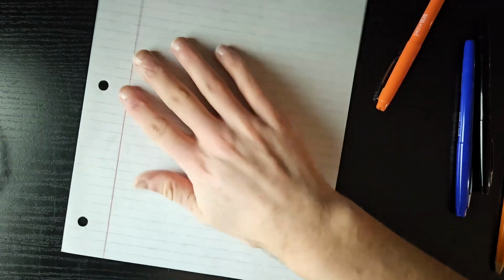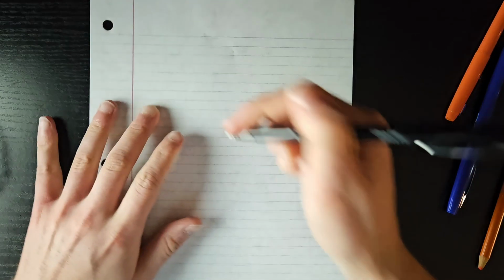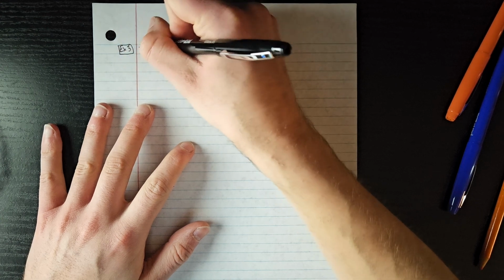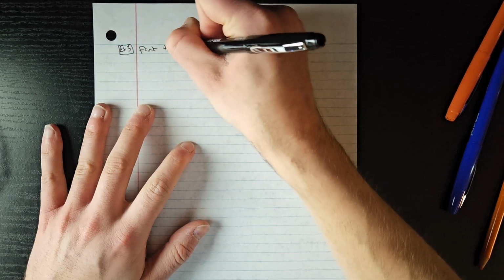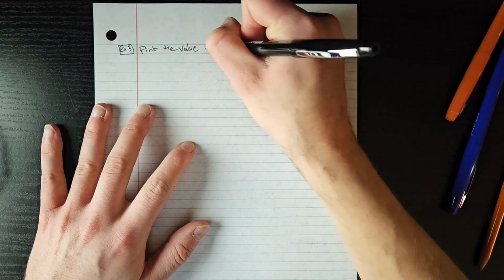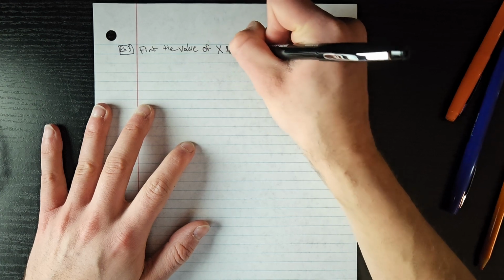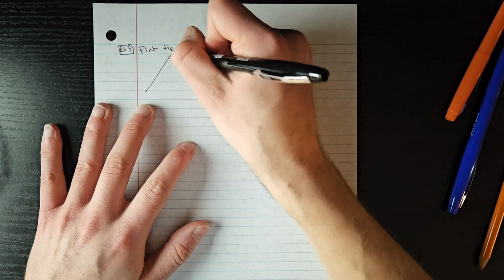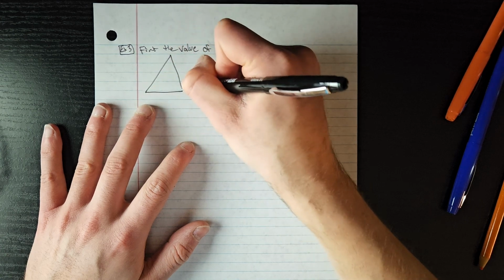We got more. Almost done though. Example 3. We're going to find the value of x and AB in our picture below that I get to draw.